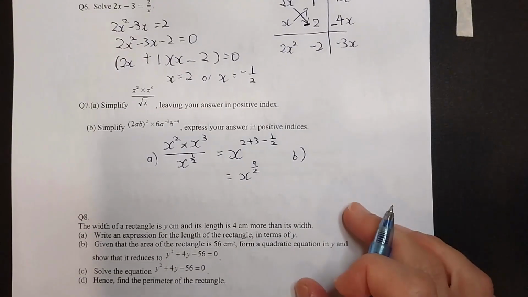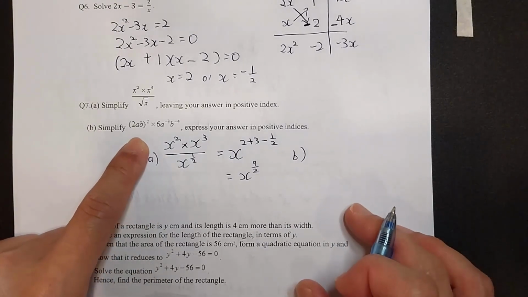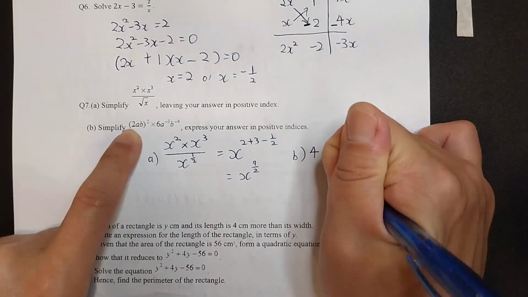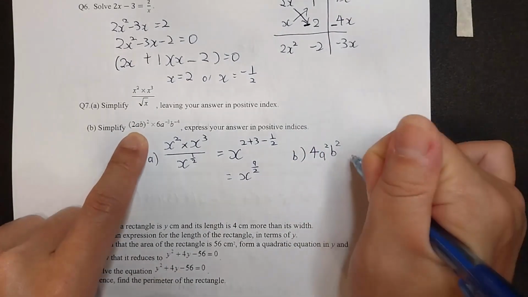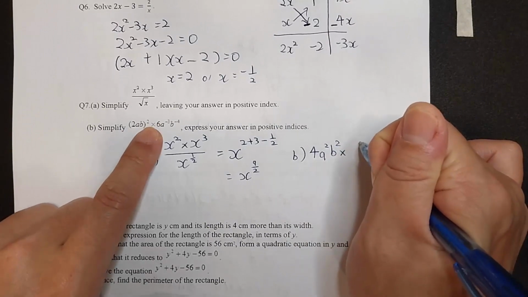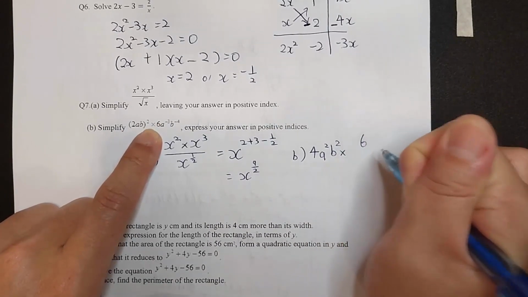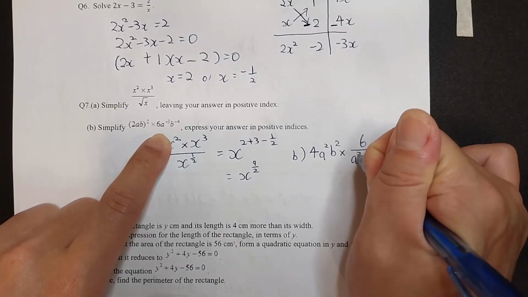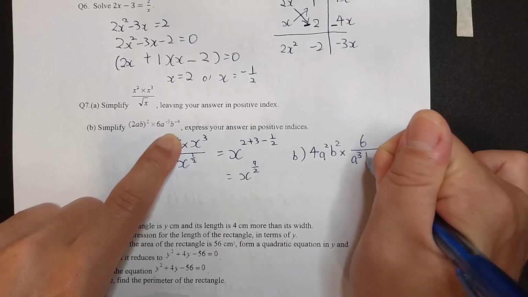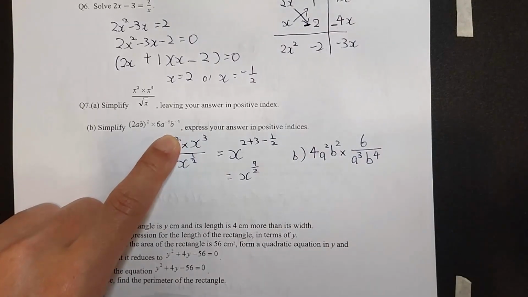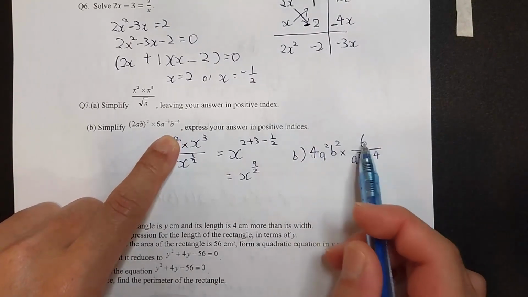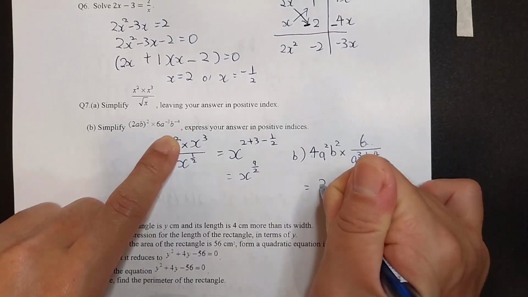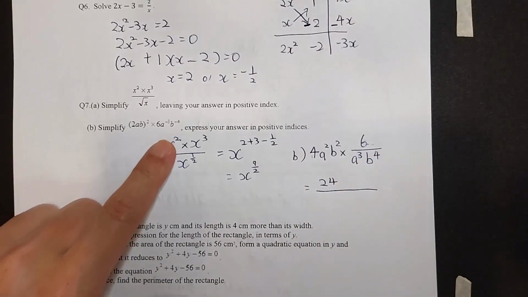For part B, I will have to expand this 2 square, a square, b square. So 2 square is 4, a square, b square. Then I have to multiply by 6. If it's a negative power, the term will go to the denominator. Negative power, the term will go to the denominator. Okay, let's settle the number first. 4 times 6, both are at the numerator. So 4 times 6 is 24. So they are at the numerator.